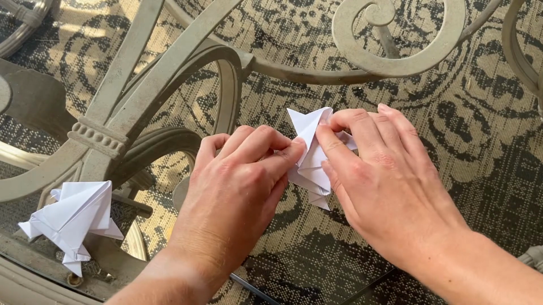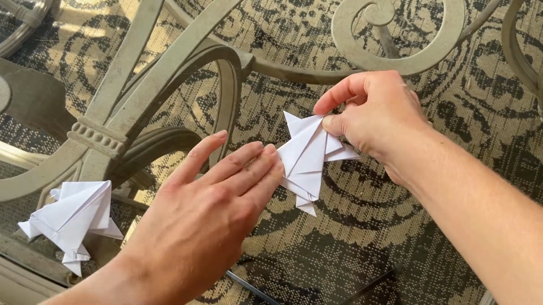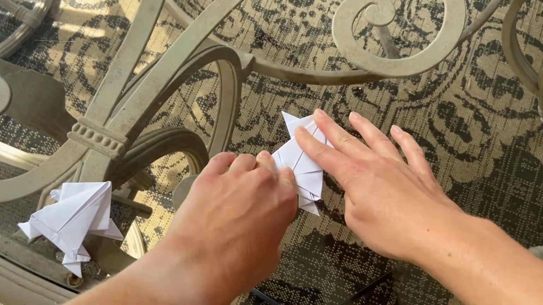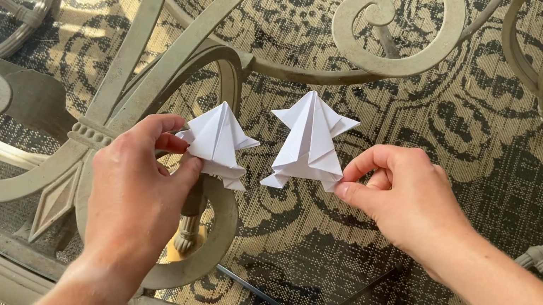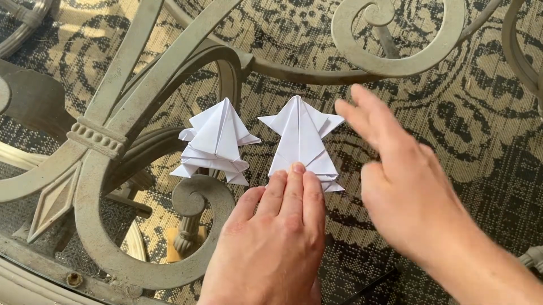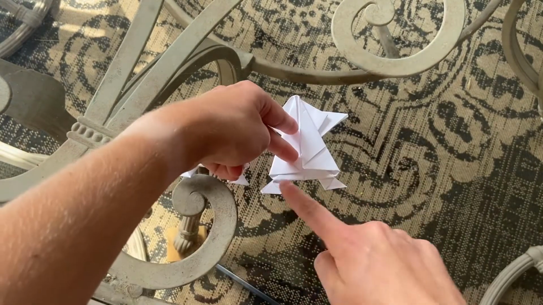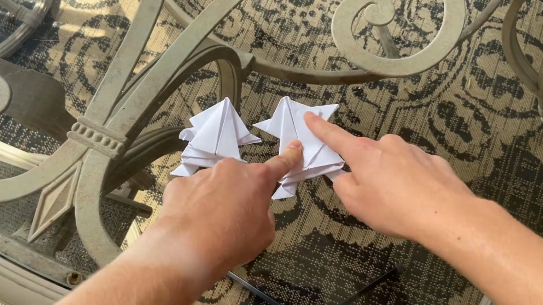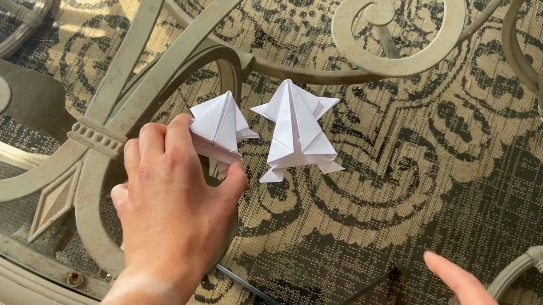And the same thing with this side. So now he's looking pretty similar. He's kind of flat, but he's got his 4 legs, his head, and almost his tail.